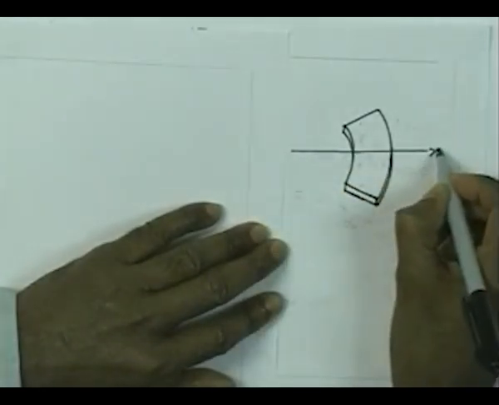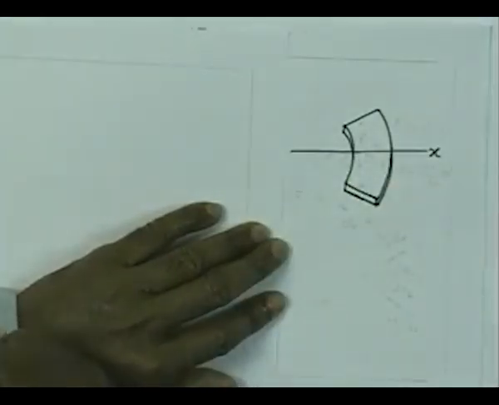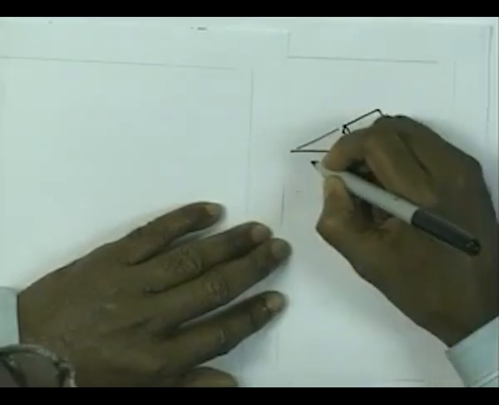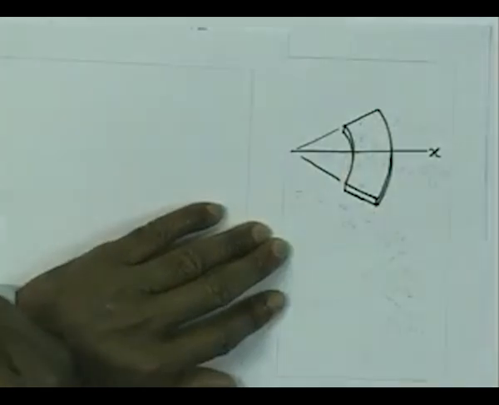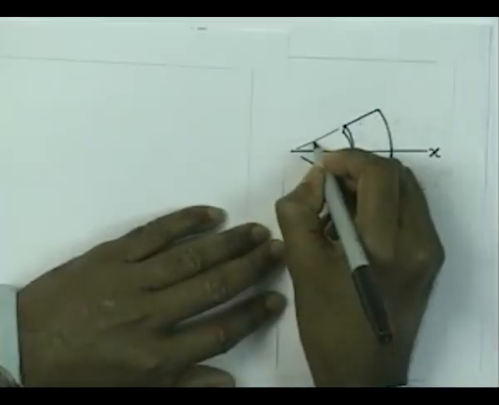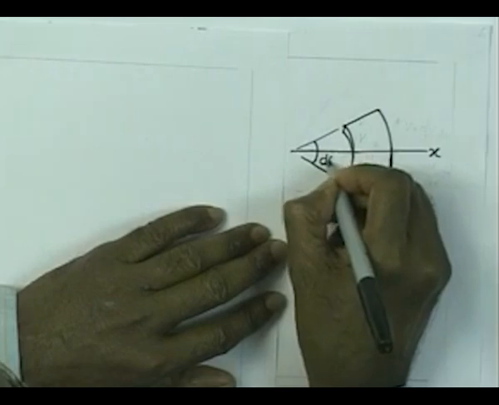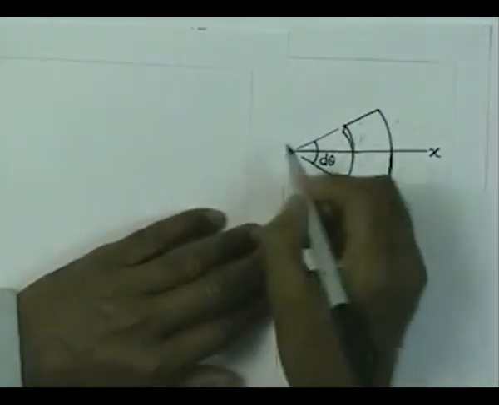We will consider our radial direction to be x, and this element is symmetrically placed about the x axis, and let us say that it is making an angle of d theta at the center.